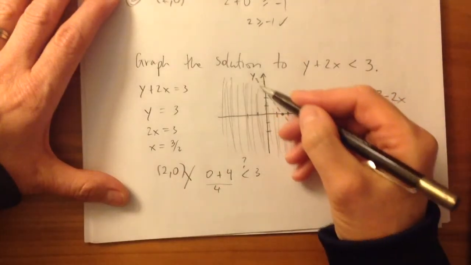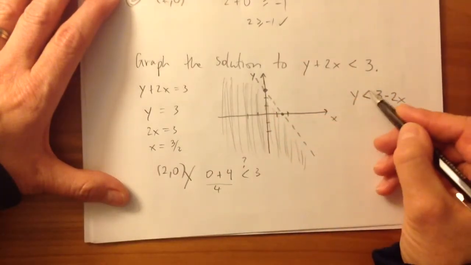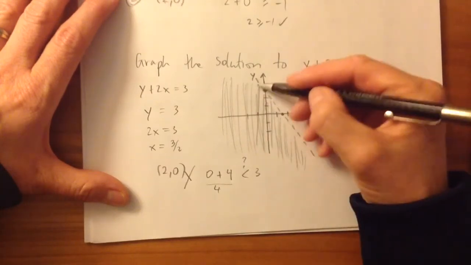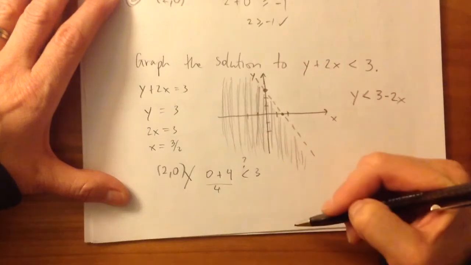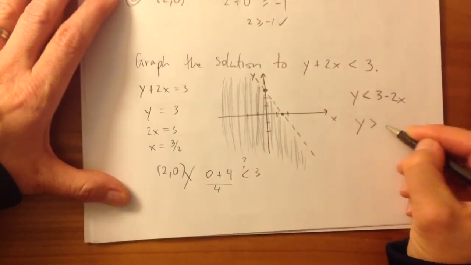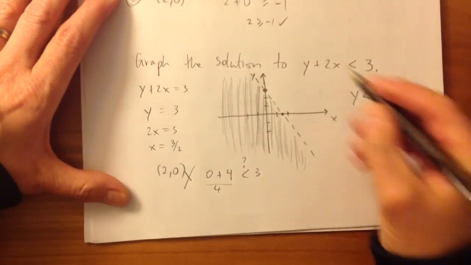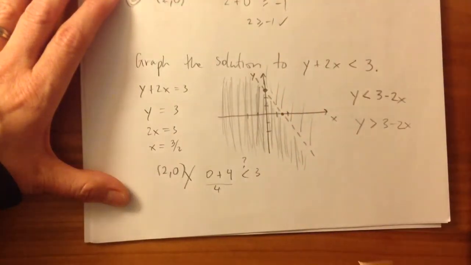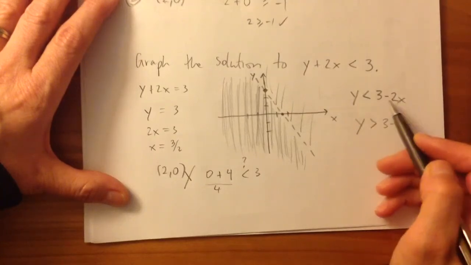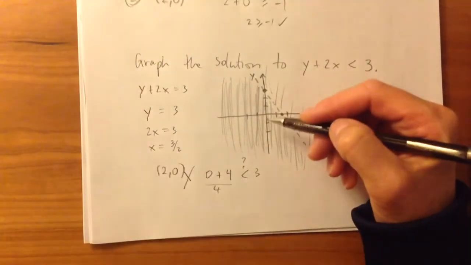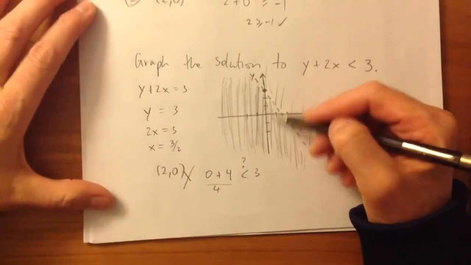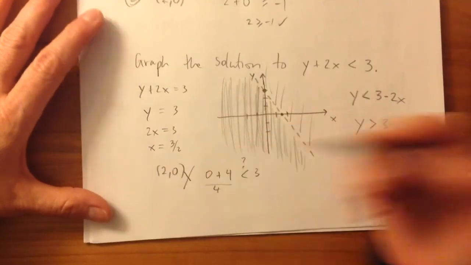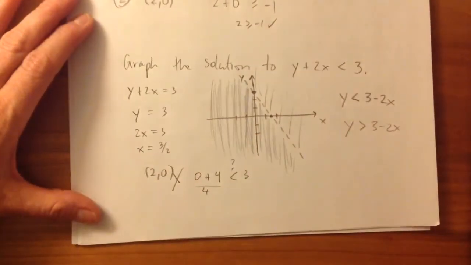So we graph the line y equals 3 minus 2x, and smaller than means we're going to go below the line. If it were y bigger than 3 minus 2x, we would have gone above the line. But it's not. It's y is smaller than 3 minus 2x. So again, some people don't really see this as above and below, in which case it's better to pick a point and see whether or not it solves it. But it's totally up to you.